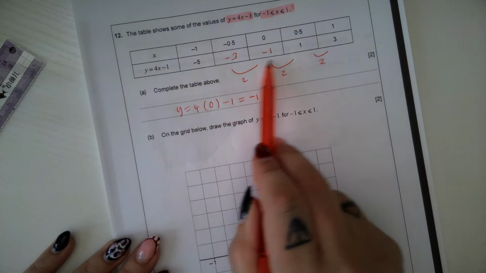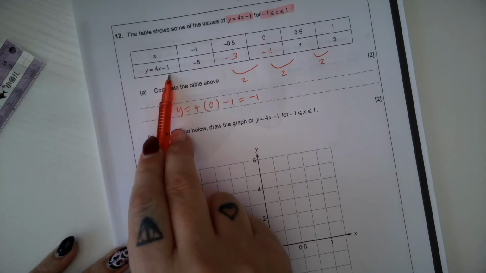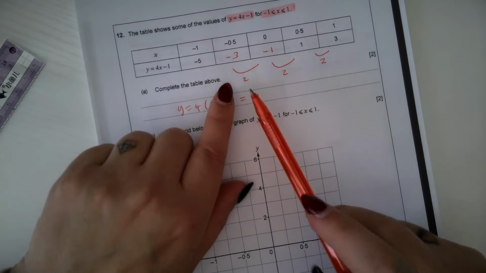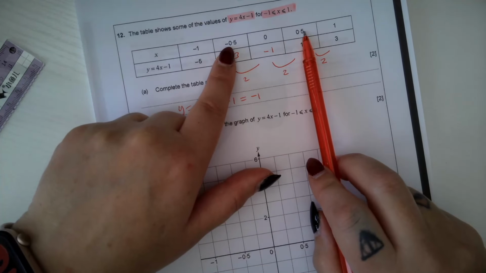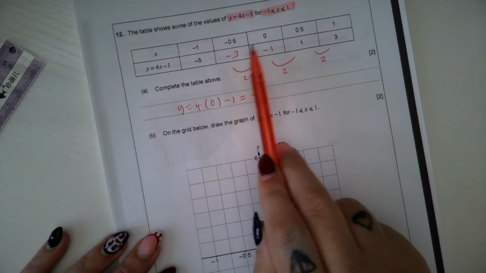Doing it like sequences, so spotting the pattern, going this way we add, working backwards we subtract, is easier than having to substitute in -0.5 and 0.5. So it's just something to be aware of. 2 marks there, 1, 2.